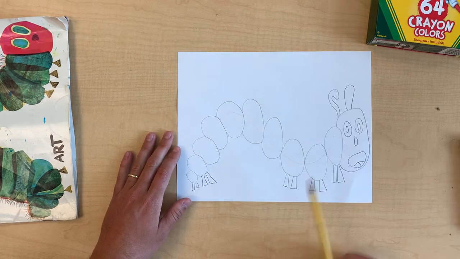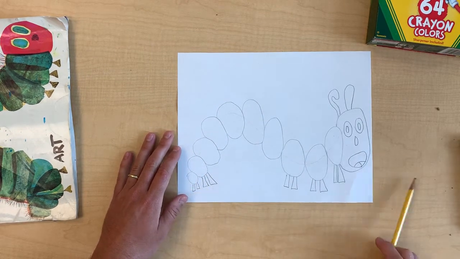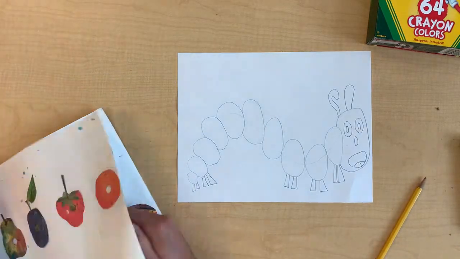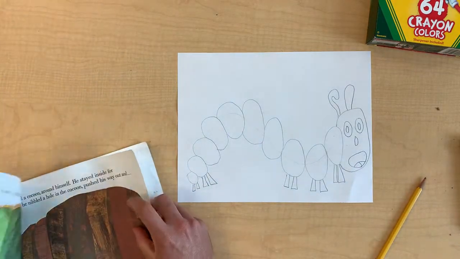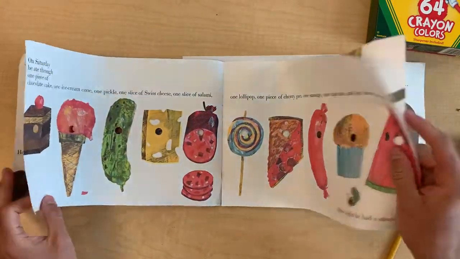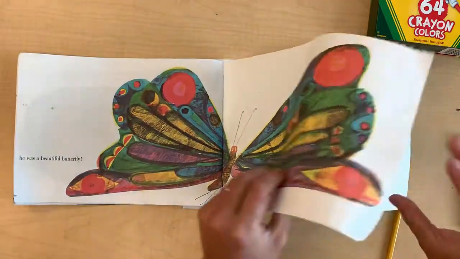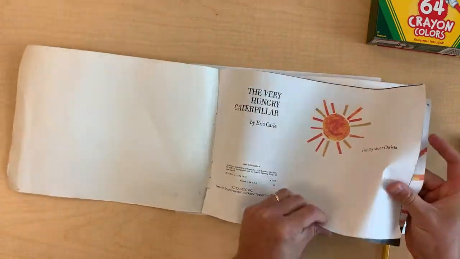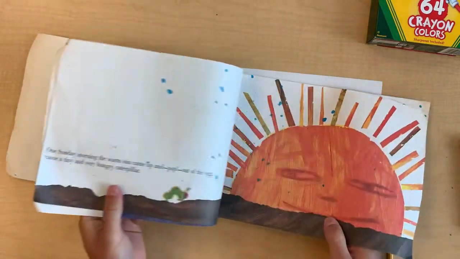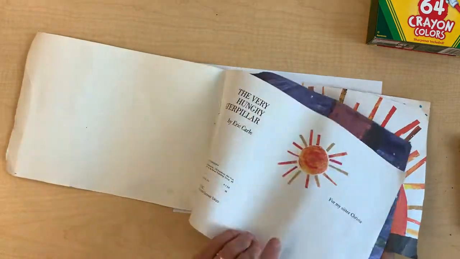Before I get out my crayons, I wanna create something in my background too. So I'm gonna go back to this book, kind of try to get some ideas what my background might be. Kind of like the idea of, you can just do some dirt like this.